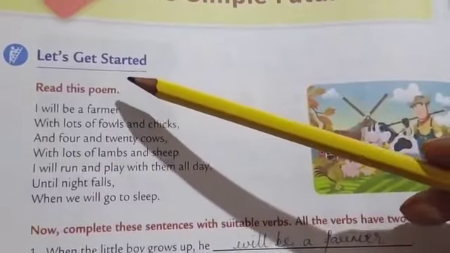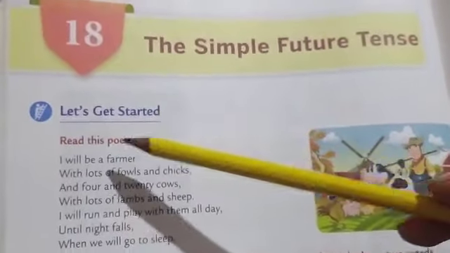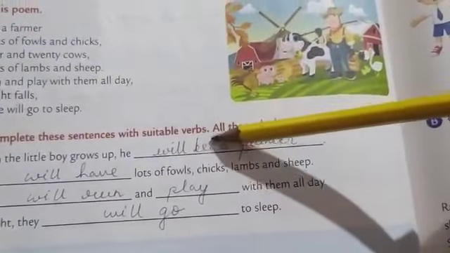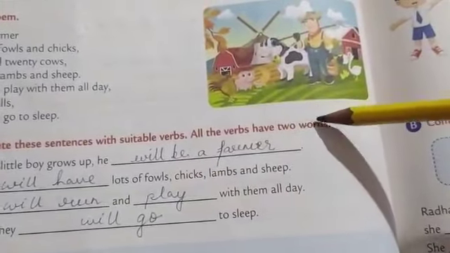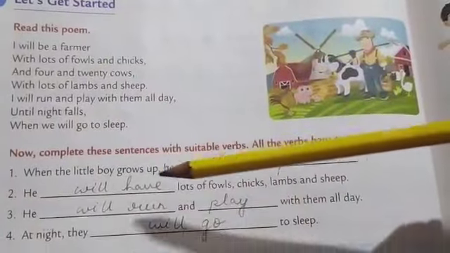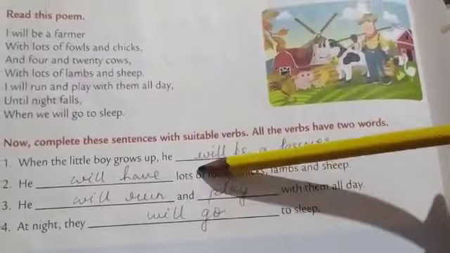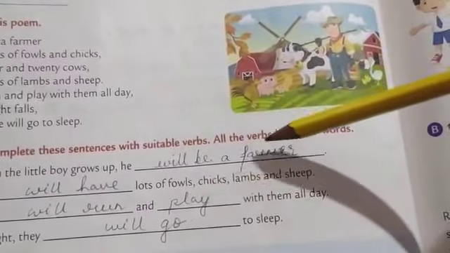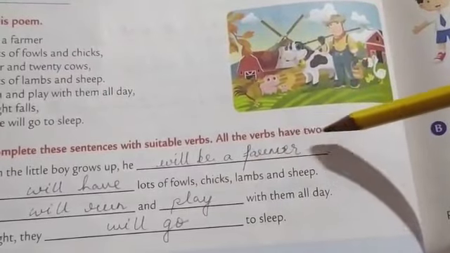So, now children, complete the sentences with suitable verbs. All verbs have 2 words. So, from the poem we have learned, we have to complete these sentences, and remember, all the verbs will have 2 words.